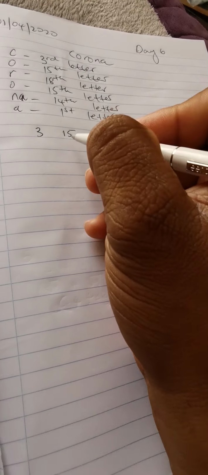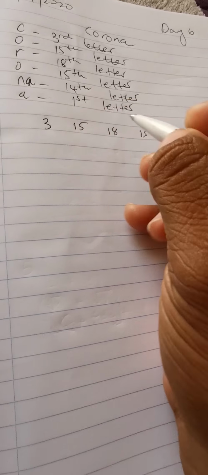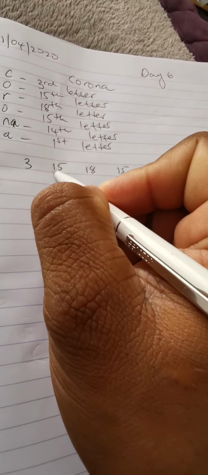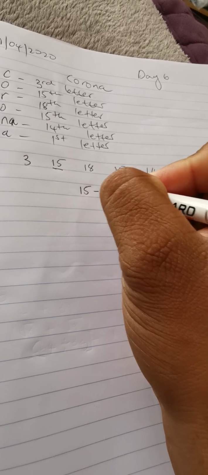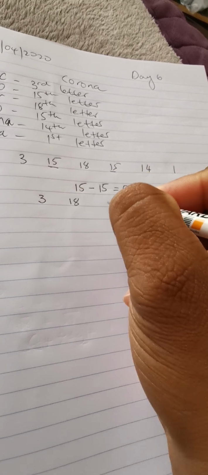Okay, so let's work out how we can use these numbers to get 6. We only use these numbers. We're not going to be adding other numbers, but it will be these numbers only. The 15 and the 15, let's use it. So we'll say 15 minus 15 is equal to 0. So the 15 is no longer there. We now have 3, 18, 14, and 1.